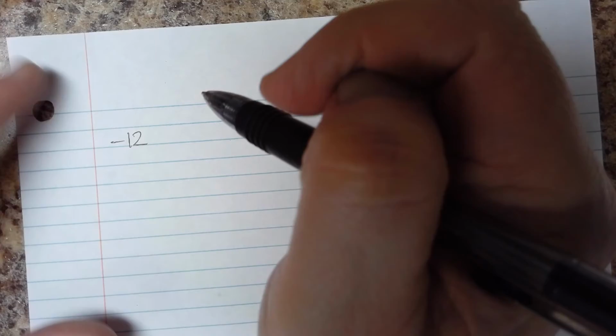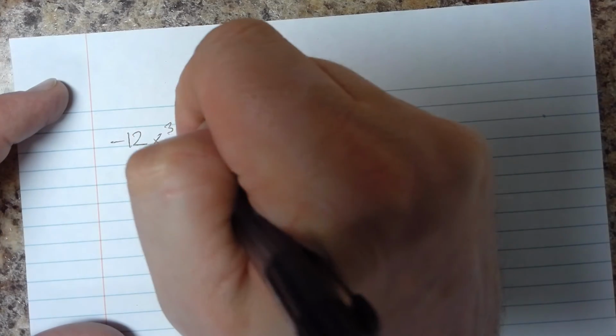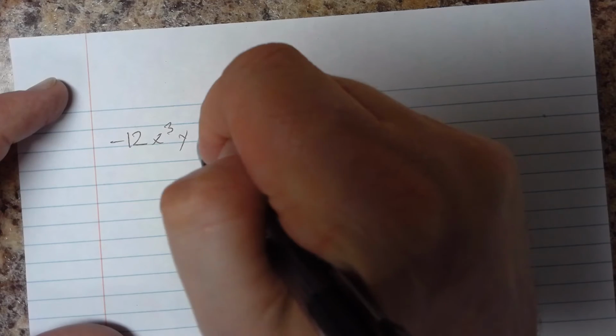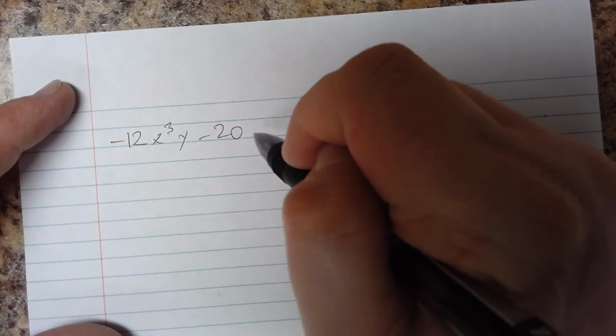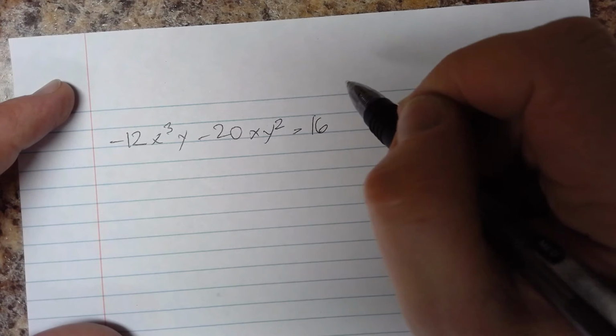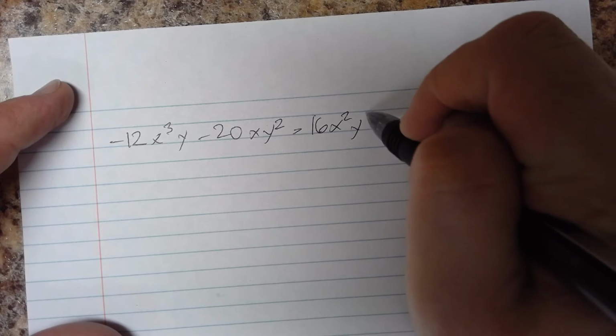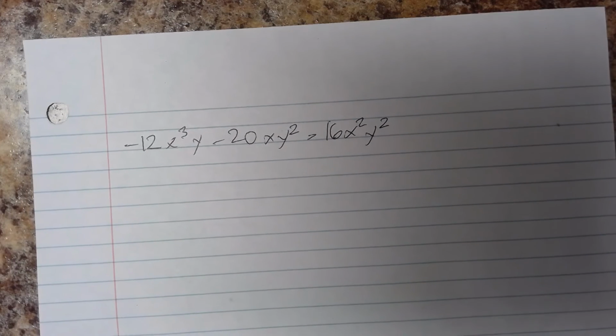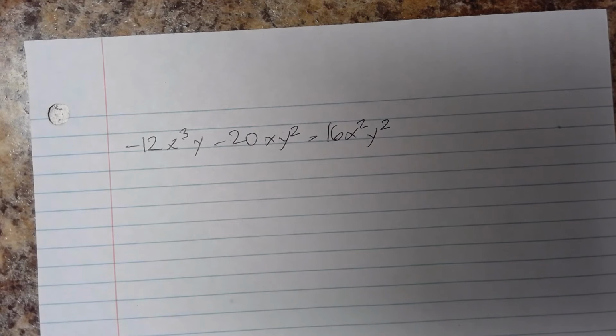So, let's have a look at this one then. Again, this is from 154: negative 12x cubed y minus 20xy squared minus 16x squared y squared. They've all got variables, so we can already see we're going to be factoring out some variables too. But first, we want the greatest common factor of 12, 20, and 16.